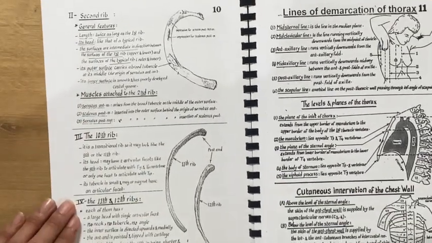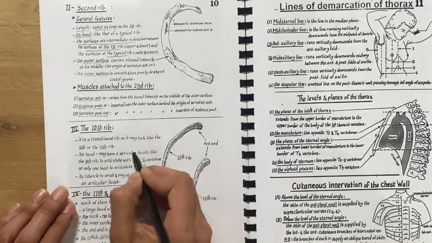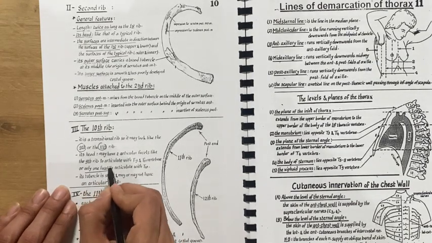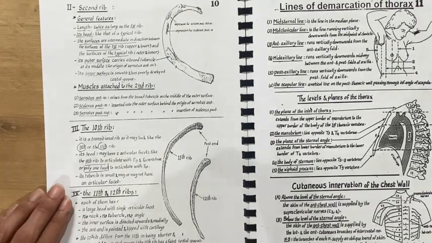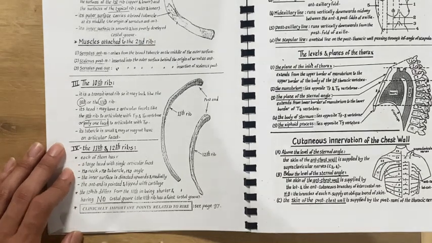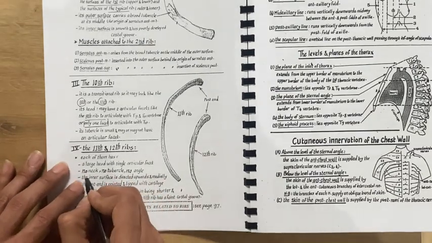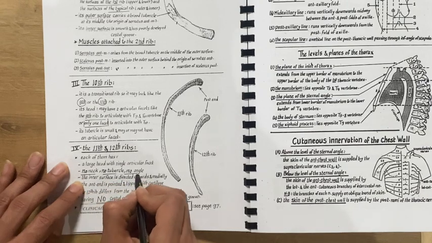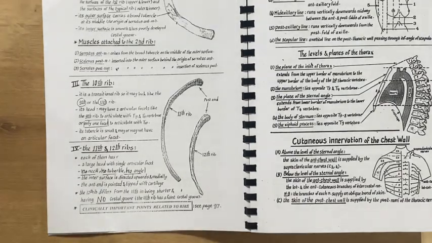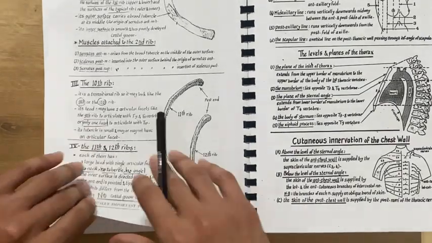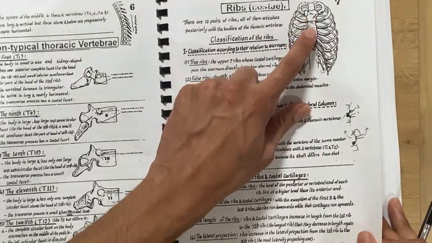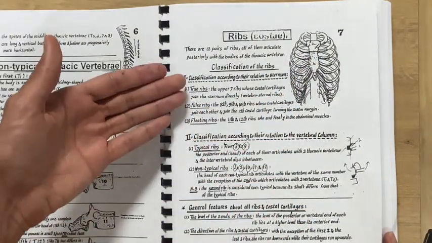Now the 10th rib, it may look like the 9th or the 11th. And it only has 1 facet. You see? So those things can make a rib look as a non-typical rib, because a typical rib contains 2 facets. 11th rib and 12th rib, they are non-typical because of no neck, no tubercle, no angle. So these unique features cause a rib to be non-typical.